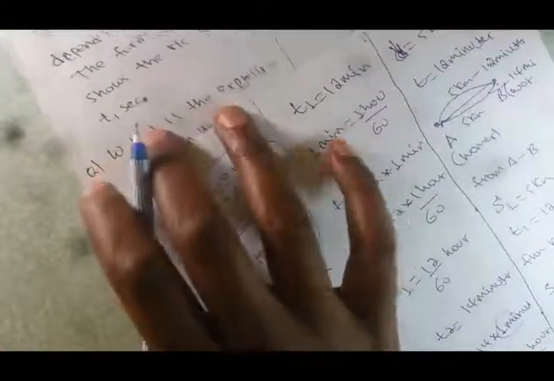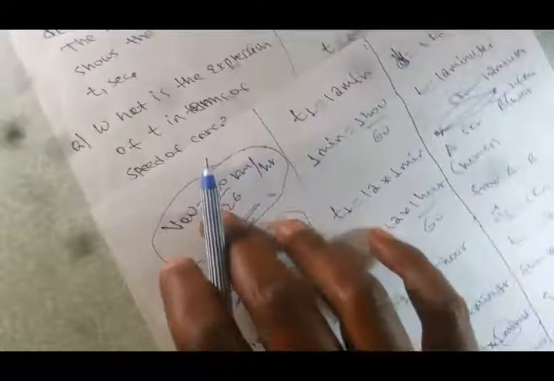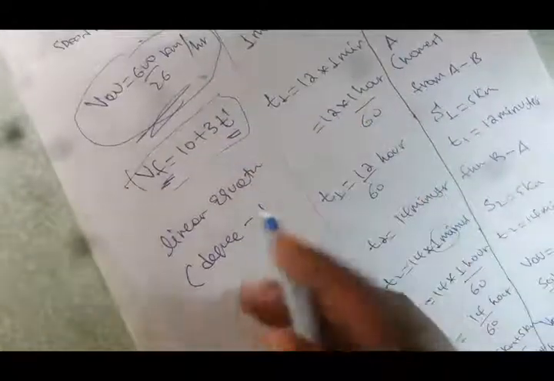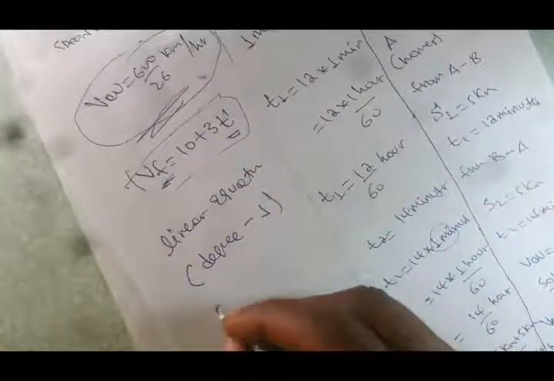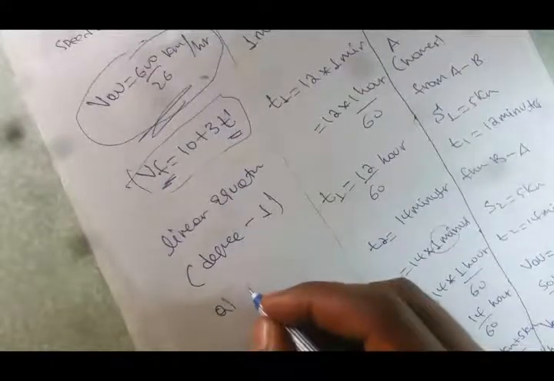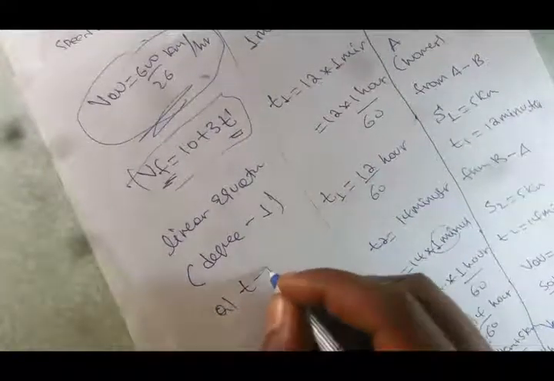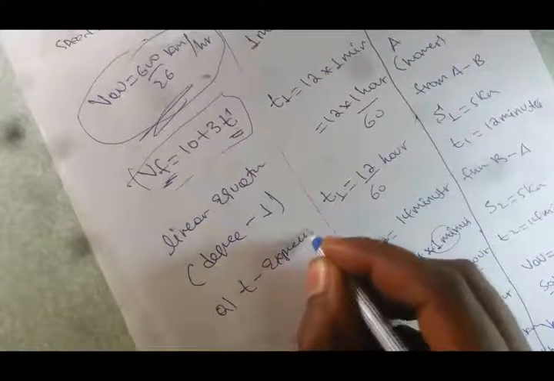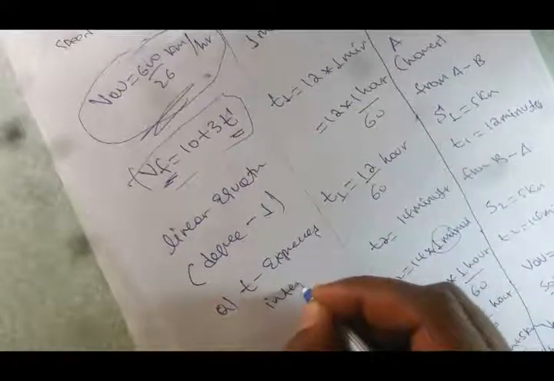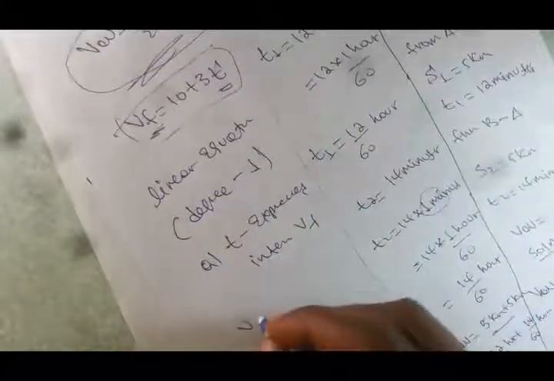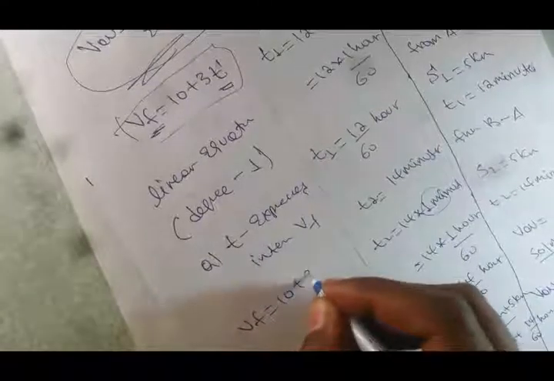And we are asked to find the expression of t in terms of speed. We are asked to determine t expressed in terms of V final. Therefore, V final is equal to 10 plus 3 times t.